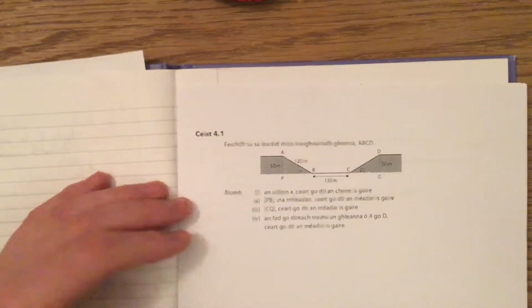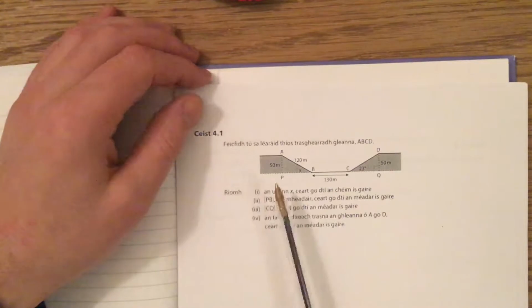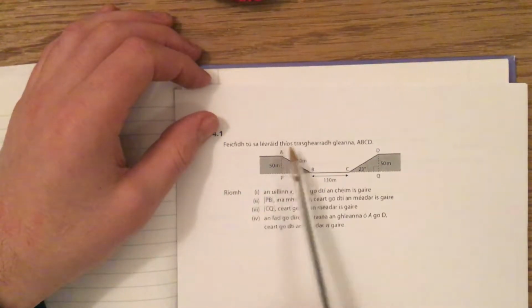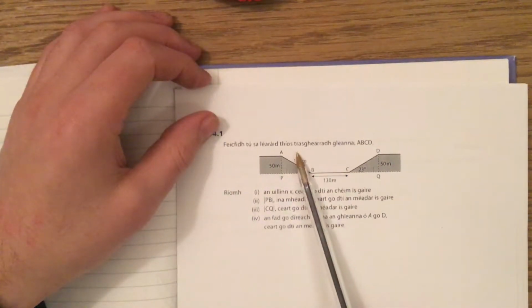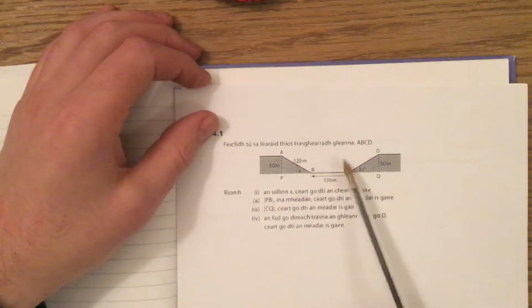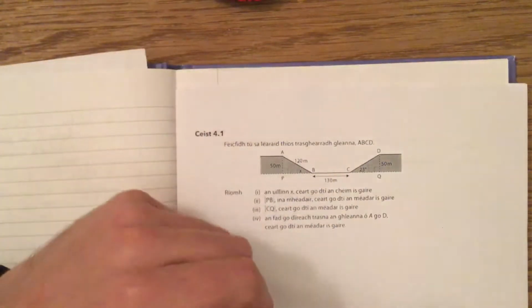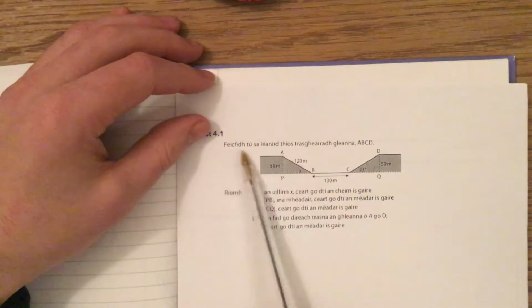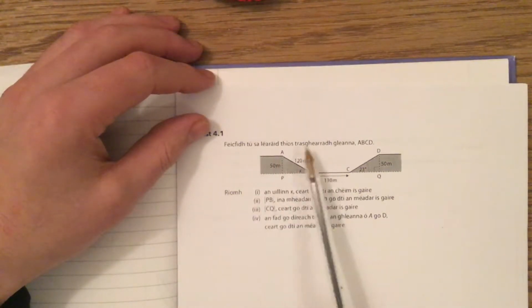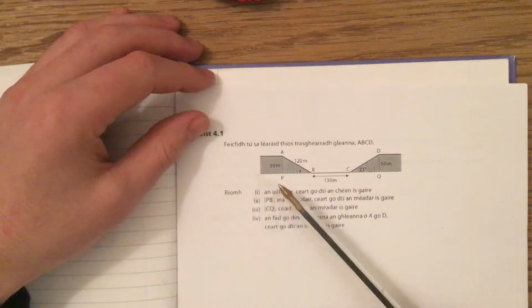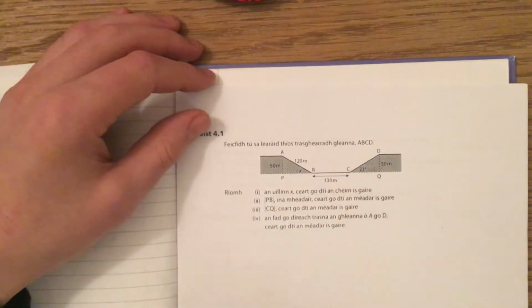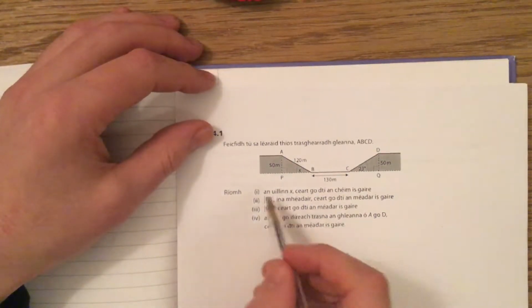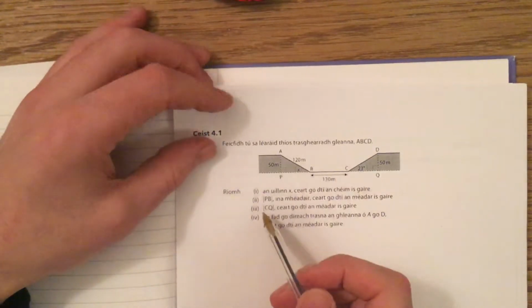Okay, so this question is question four. It says the diagram below shows the cross section of the glen A, B, C, D. So this is shown below. You see below the diagram of the cross section of the glen A, B, C, D. So it then shows us the diagram here.